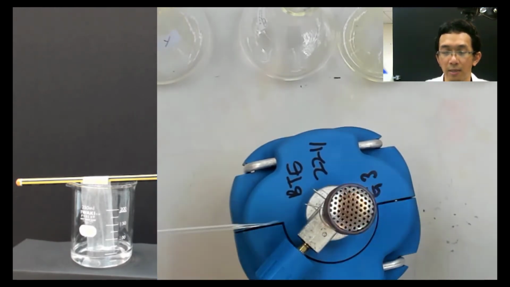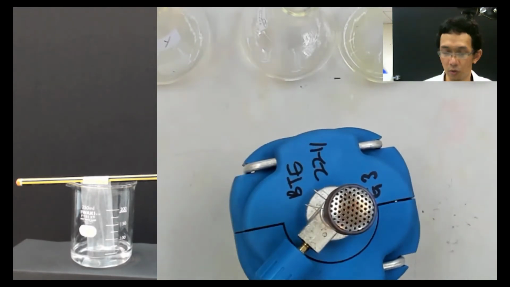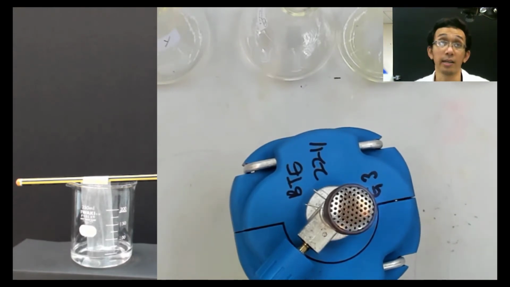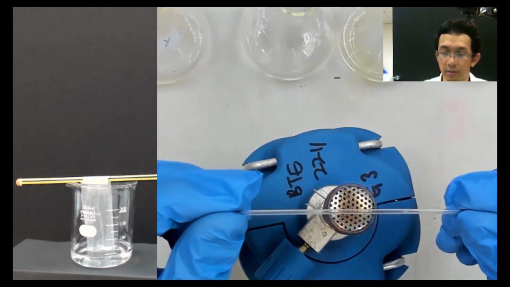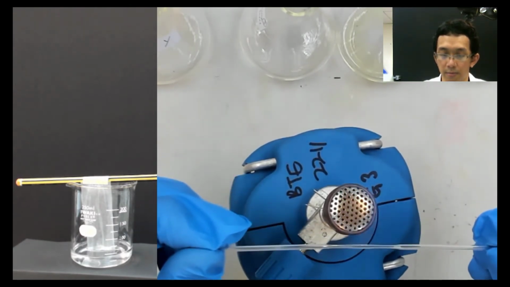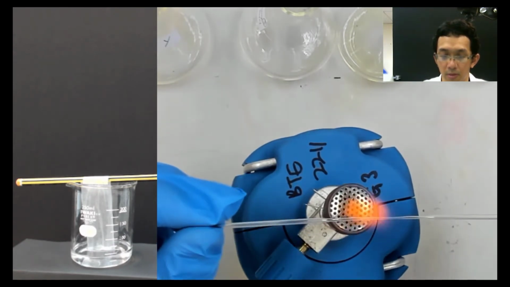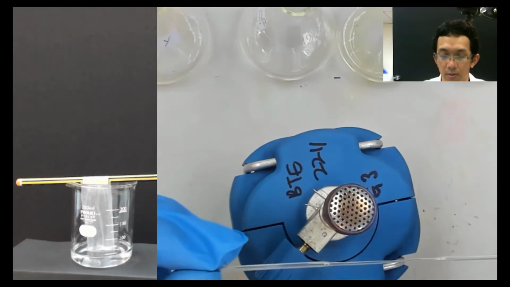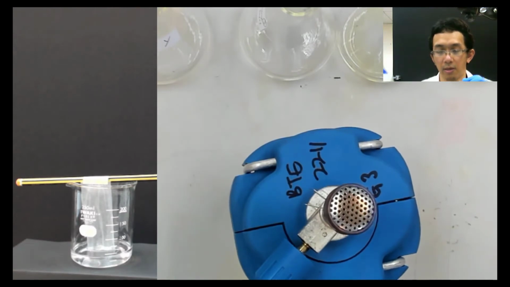If you pull too fast, it becomes a sharp end. So you need to find a way, just pull it just nice. Okay, again, one more. I put here, heat it first, and then pull it. Okay, it's okay.